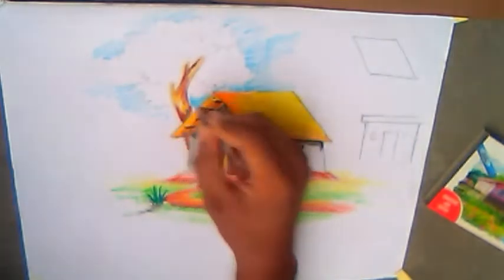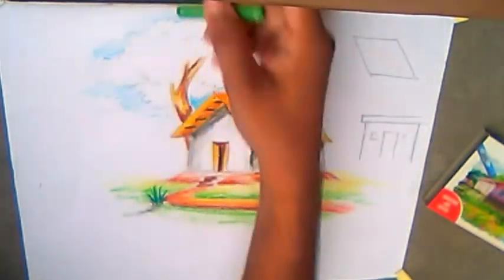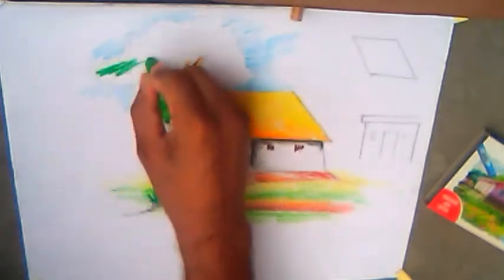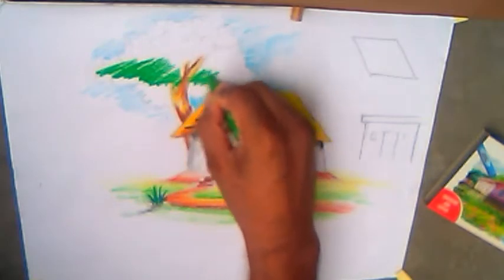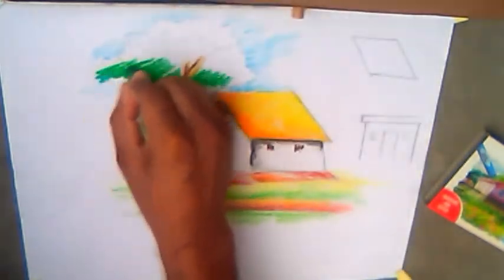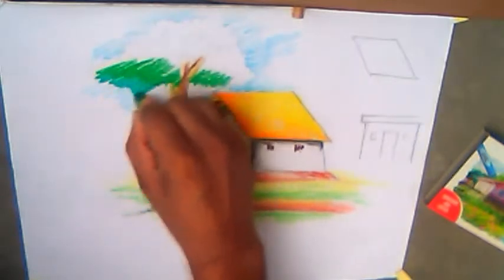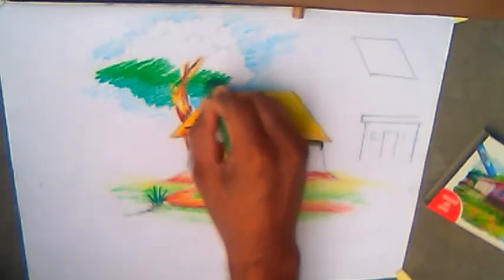Now to draw the leaves of the tree, we necessarily use medium green here, and at the downward sense we use dark green. You can also use Prussian blue first, but I use it later on.